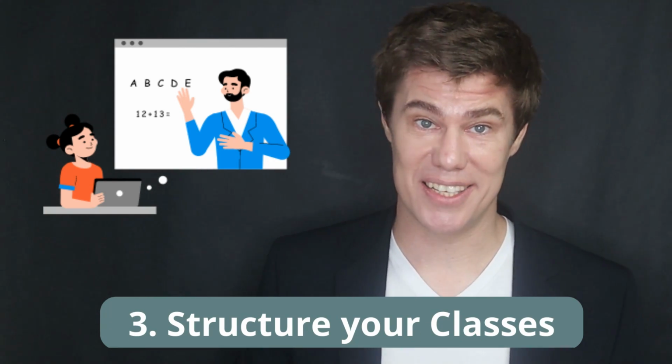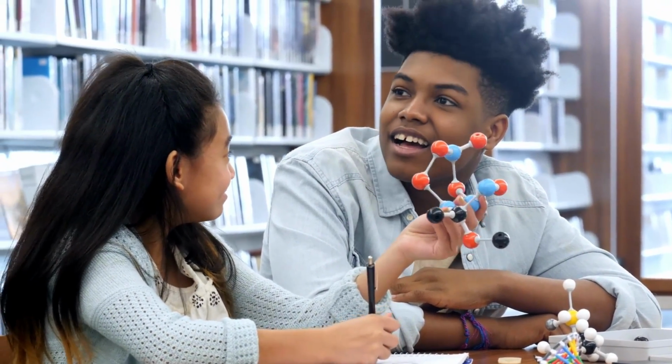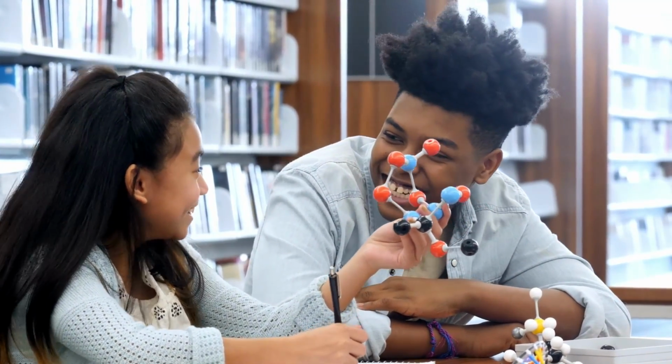Structure your classes. Establishing a routine for your student to follow in individualized instruction helps you keep organized and your student to know what to expect. Try opening each lesson with a conversation about each other's day. What has happened to them since the last time you met? If you meet them every day, let them go through their schedule. What did they do? What are their thoughts on some things?